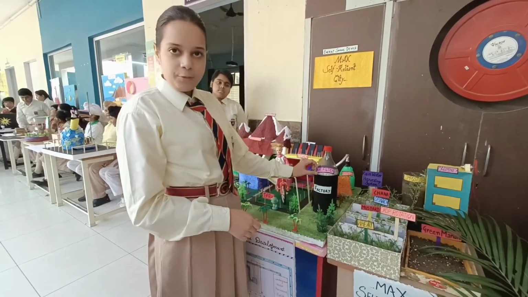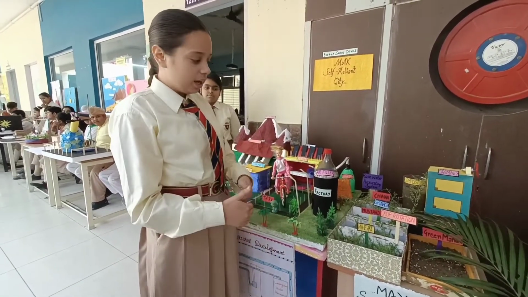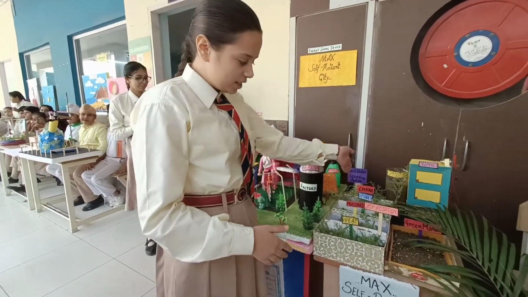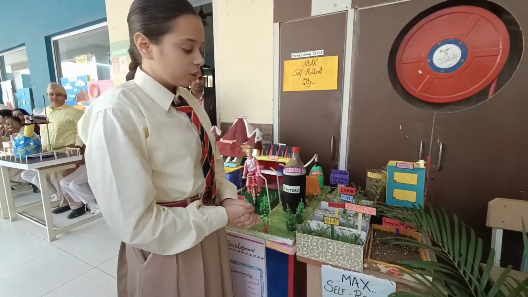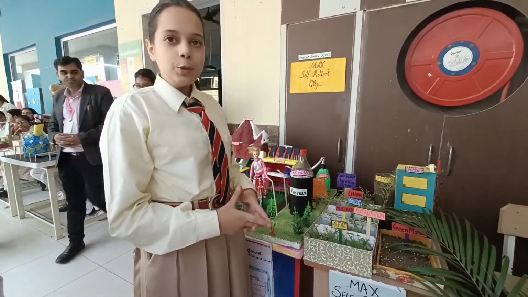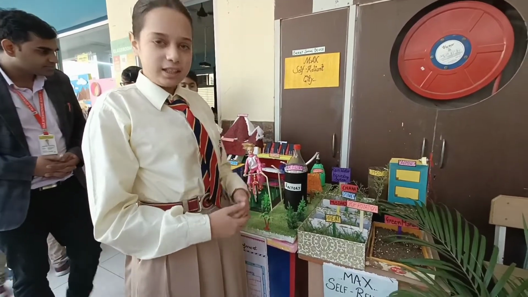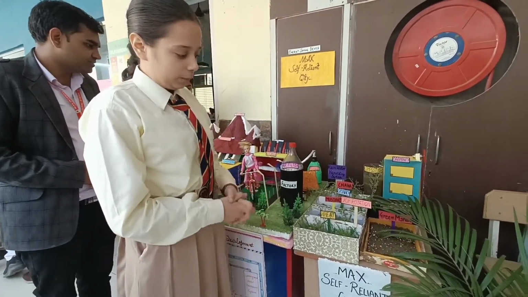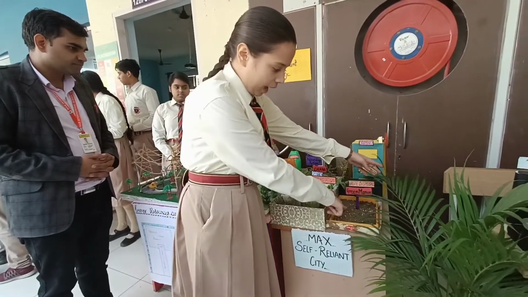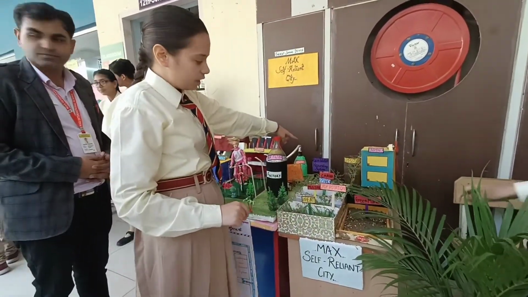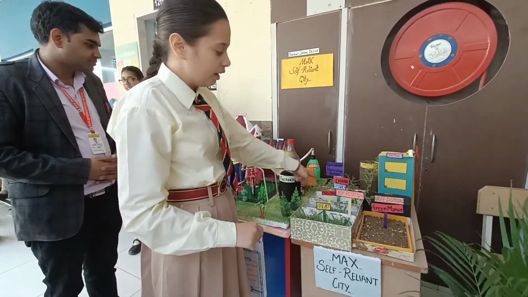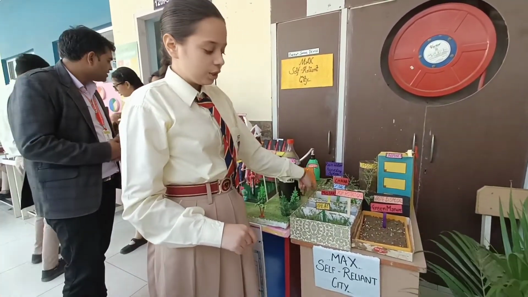Now, you might be thinking, what about all the waste generated? So let me tell you, we dispose the waste into the factory. Now you might be thinking it would pollute the environment, but no. We have attached air filters in the factory, which clean the air, and non-toxic smoke is released from the factory. Now, coming on to the third part.